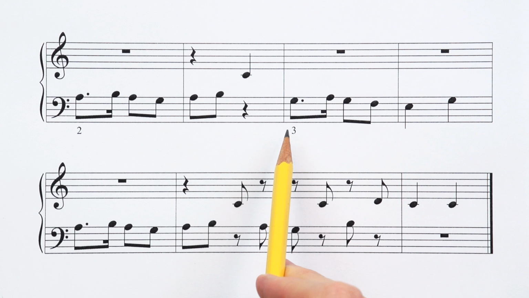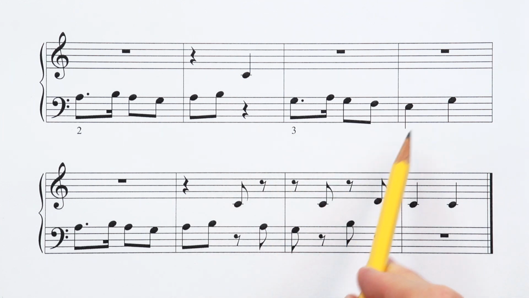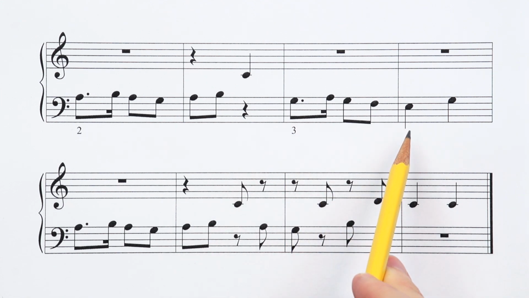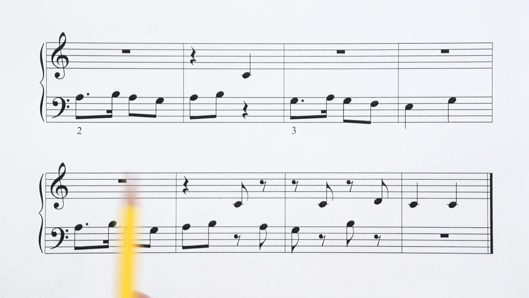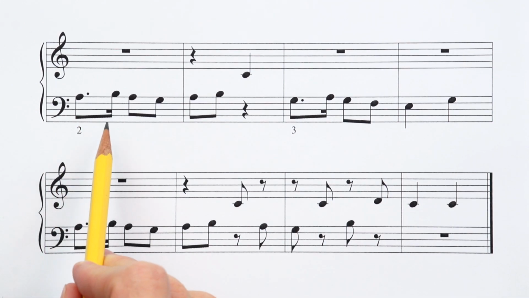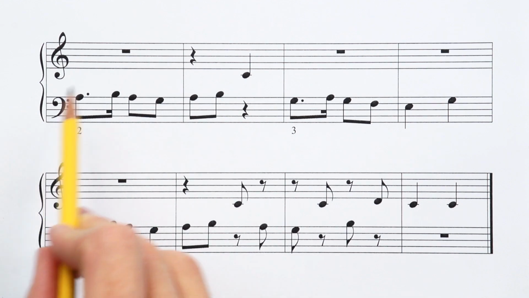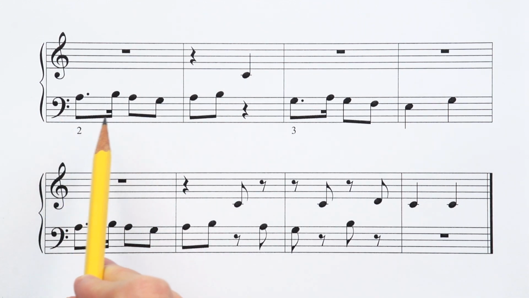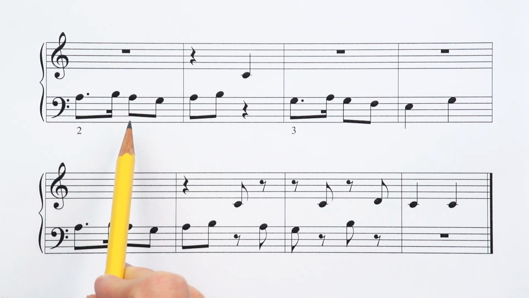That's right. Team-ki, ti-ti-ta-ta. Can you say that with me? Ready, go. Team-ki, ti-ti-ta-ta. Good, now let's try the whole phrase. Remember, this rhythm is team-ki, ti-ti. Let's practice just those 4 notes 3 times. Ready, go. Team-ki, ti-ti, team-ki, ti-ti, team-ki, ti-ti.